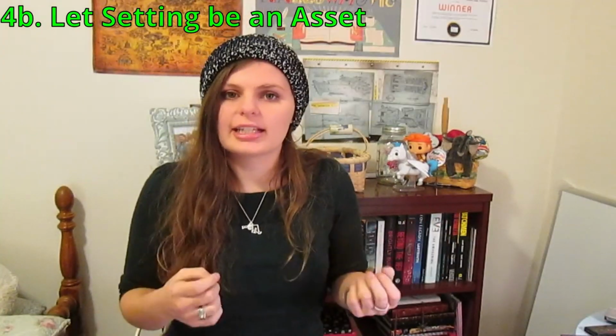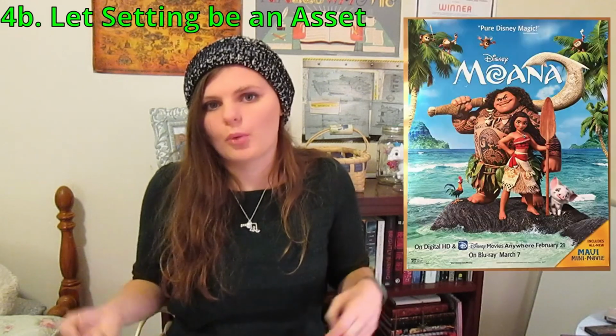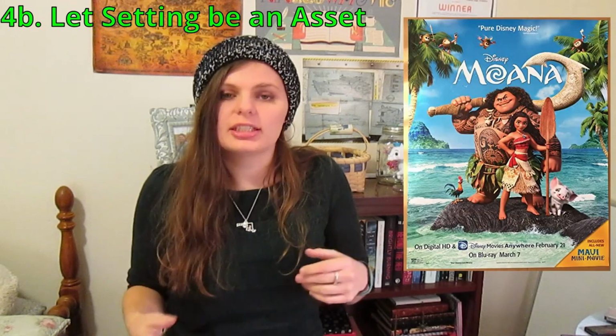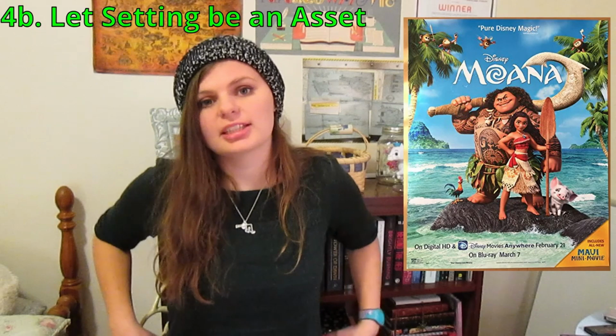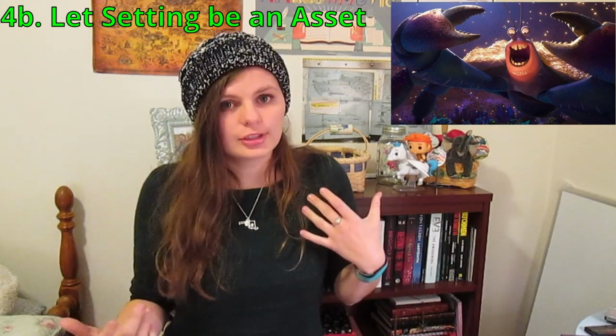An example of how setting can be an asset to your character in an individual scene is Disney's movie Moana. In Moana, there's a scene where she and Maui are trapped in the lair of Tamatoa, a giant crab who wants to kill them. So at first it seems hopeless.